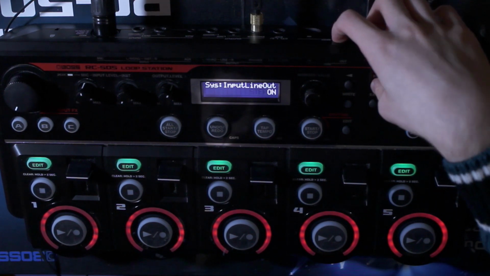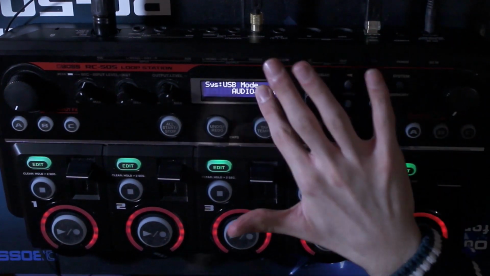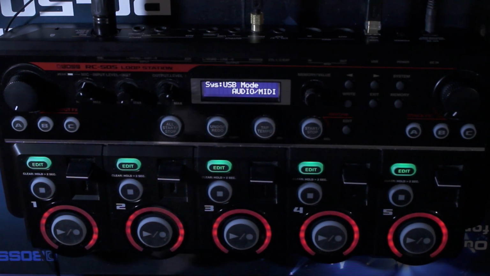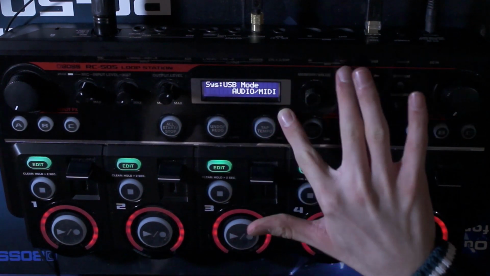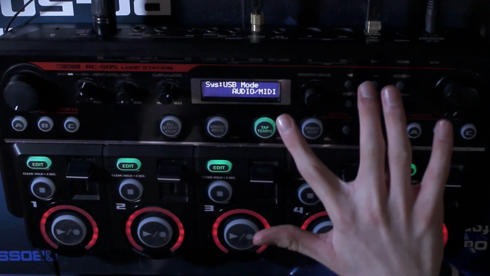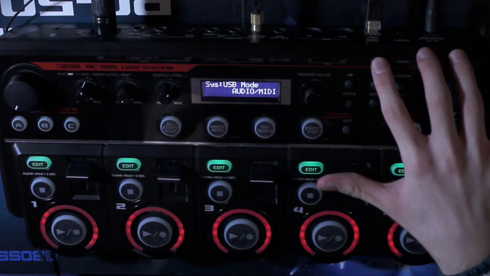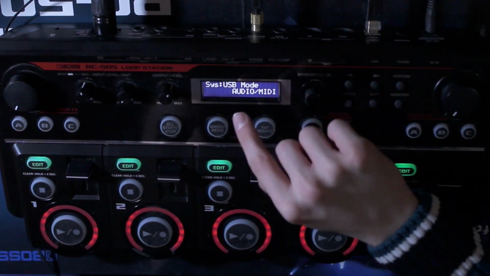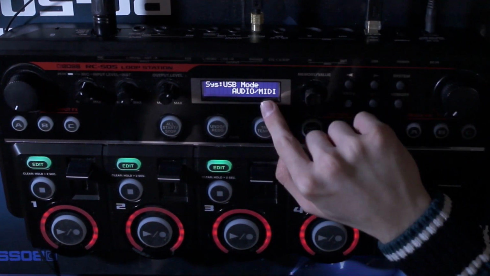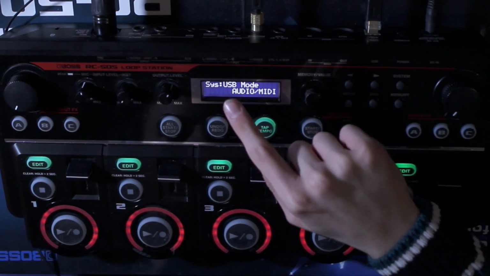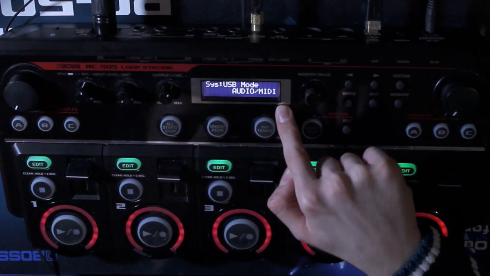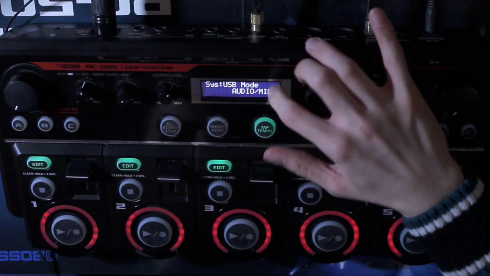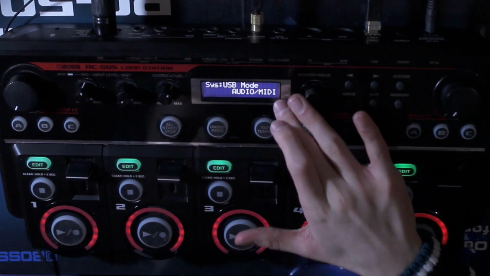Another thing is that if you record your loops on a PC or laptop before putting them on YouTube, you need to set the USB mode to audio MIDI, because if it's in storage it will not work. So yeah, you need to put this in audio MIDI.